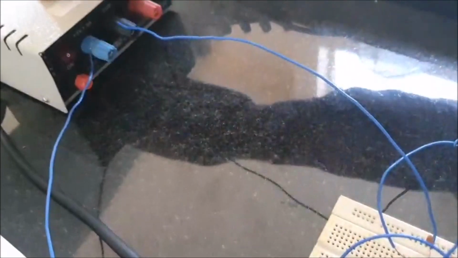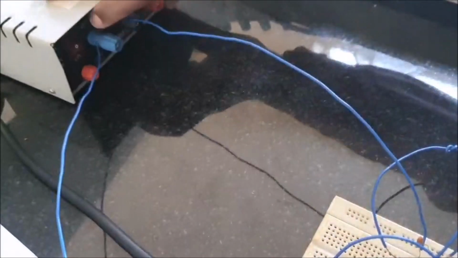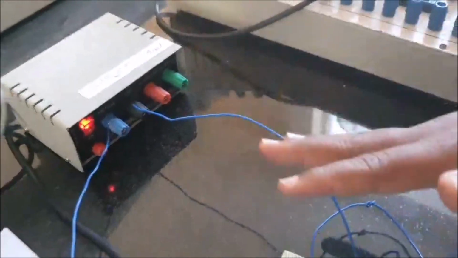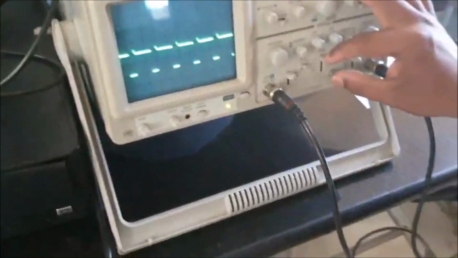Now after doing this connection, we need to switch on the DC power supply. There is a switch in the DC power supply. We need to switch on this DC power supply. After this, we need to verify the output.